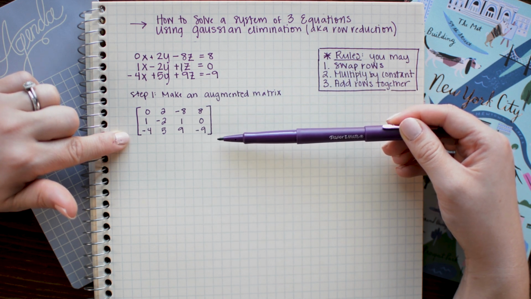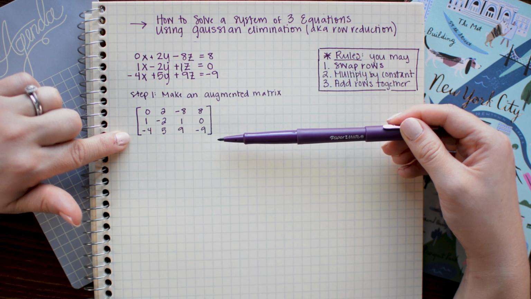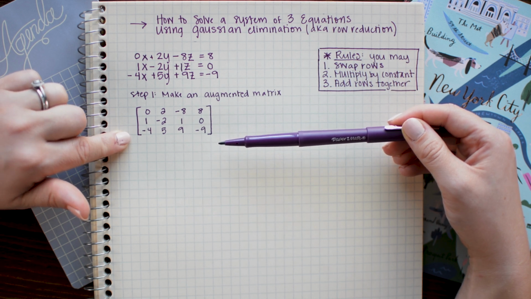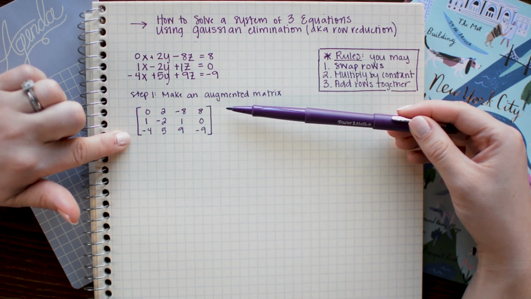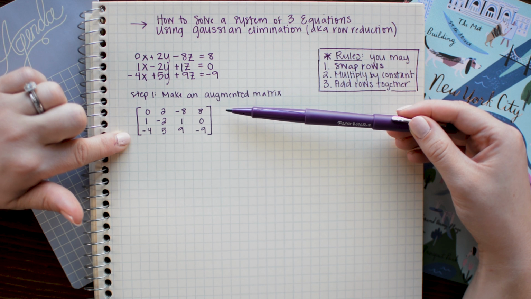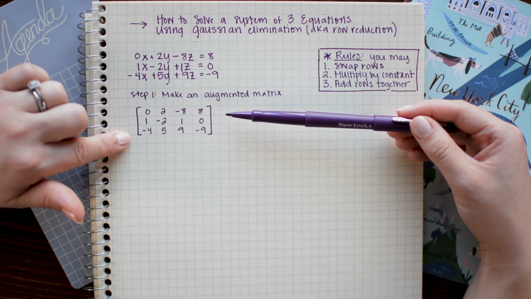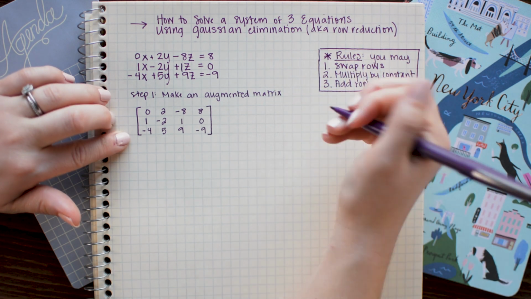Now, before I jump into the second step, I need to do a little bit more explanation about where we're going and what we want to do. So our first goal with this matrix is to manipulate it so that we have it in what we're going to call row echelon form, which is also known as triangular form. Let me show you what that is.